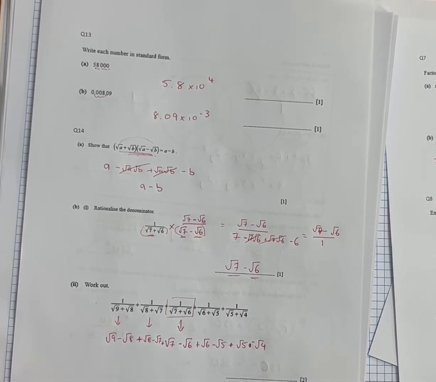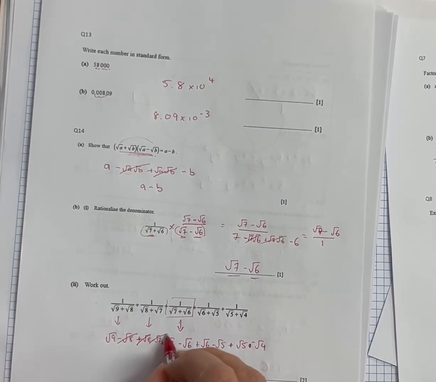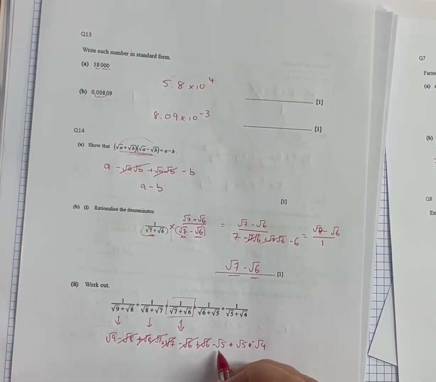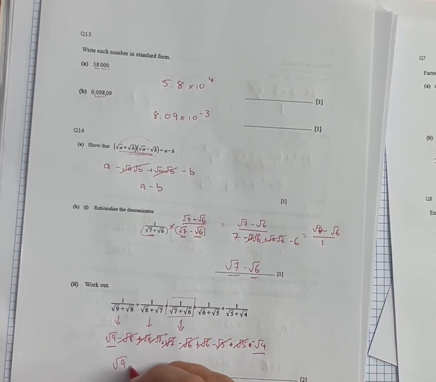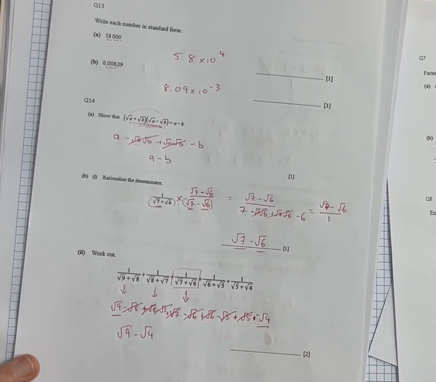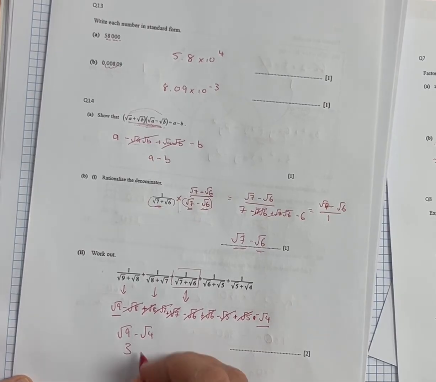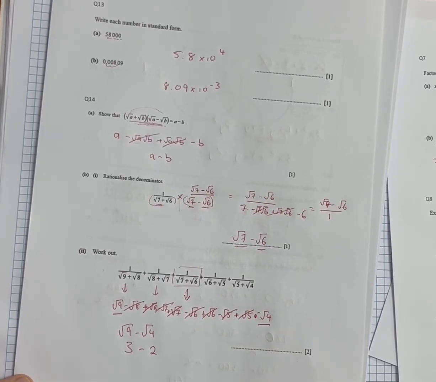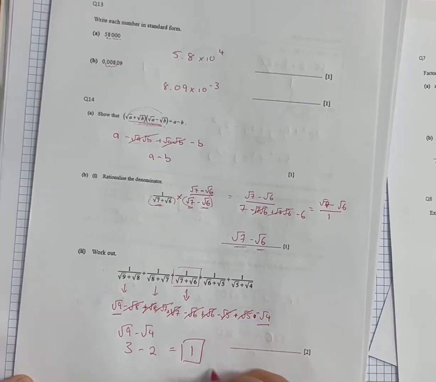All right. So root 8 plus root 8 cancels. 7 cancels. 6 because they're opposite sign. These all cancel. We're just left with root 9 minus root 4. Well, what's the square root of 9? 3. What's the square root of 4? 2. What's 3 take away 2? 1. That's my answer. It is 1.